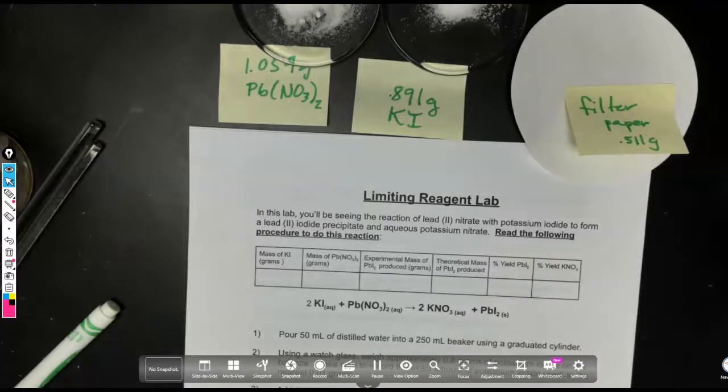So hi everybody, today we're going to do the limiting reagent laboratory, and we're going to be using the chemical reaction of potassium iodide mixed with lead II nitrate to form potassium nitrate and lead II iodide, which is a solid precipitate. And we're going to be collecting that precipitate to measure our product so that we can see an actual versus a theoretical and calculate the percent yield, both in the PbI2 and in the KNO3.